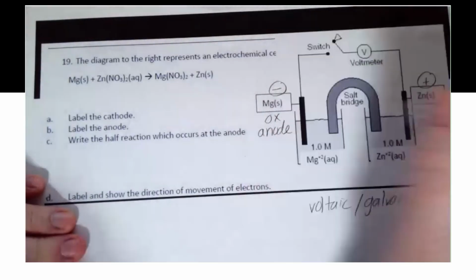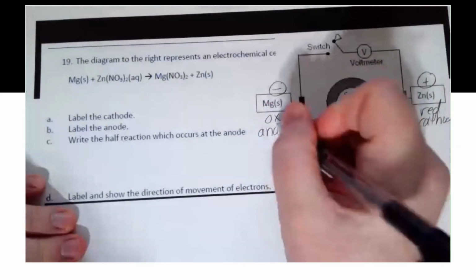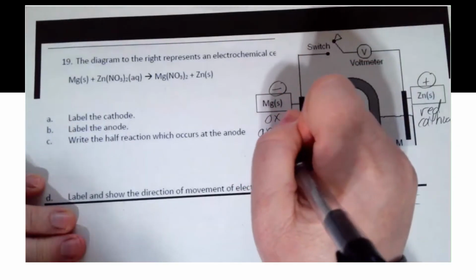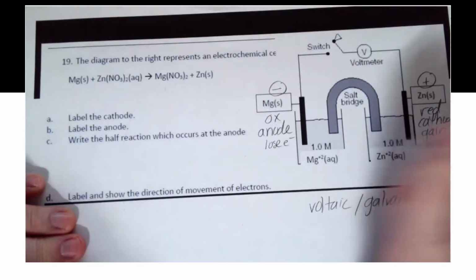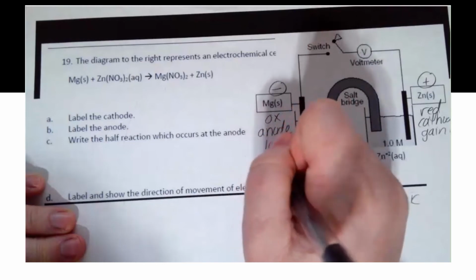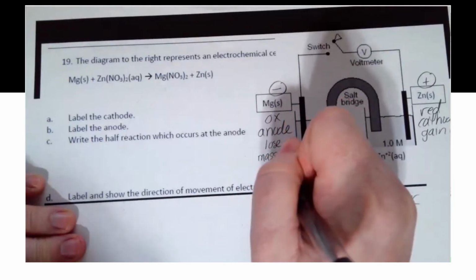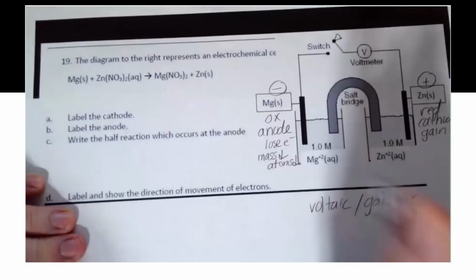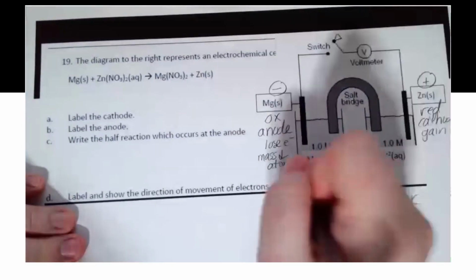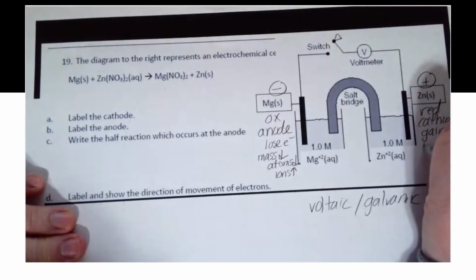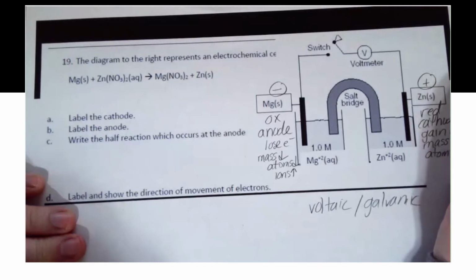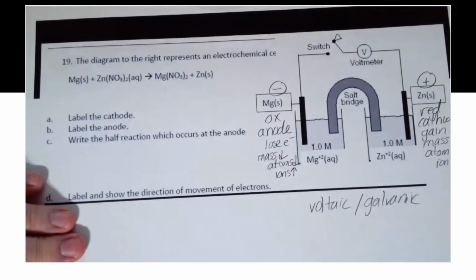All right, the anode, anox, right? But oxidation means loss of electrons, so that's losing electrons. This one is gaining electrons. So if it's losing electrons, mass goes down, atoms goes down, because that's the same thing. That's the piece. So that means the ions must be going up. And on the other side, since it's gaining electrons, the mass, which is what is made of atoms, is increasing. And the ions coming out of solution are decreasing.